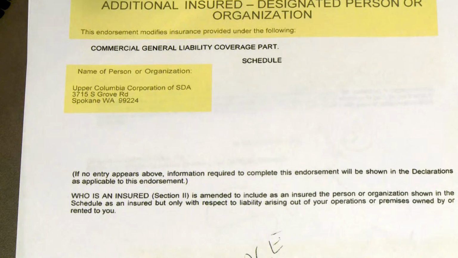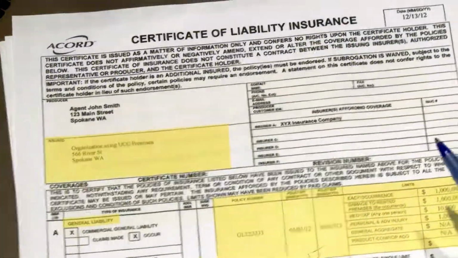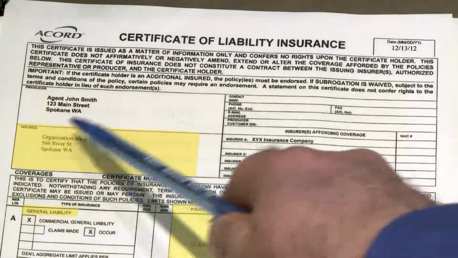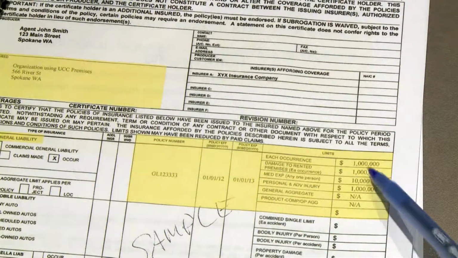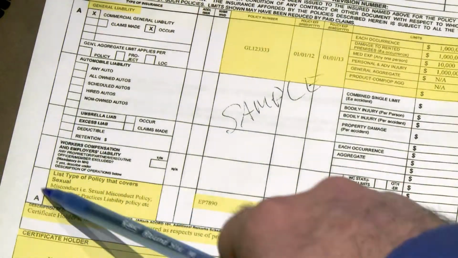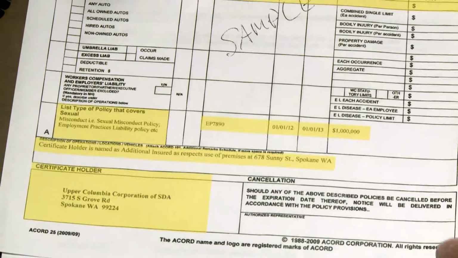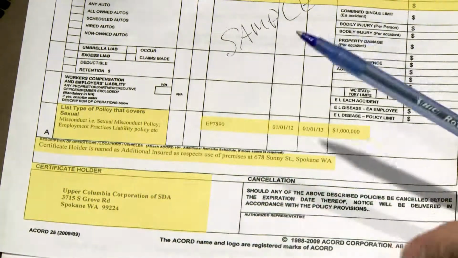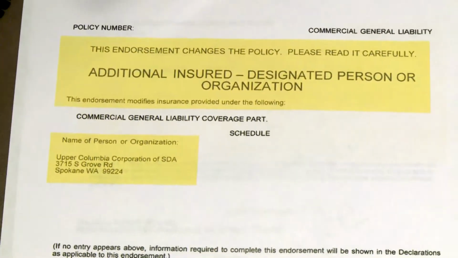So in review, what you're looking for is a certificate of liability insurance that shows the name of the organization renting from you. It shows their policy number, it shows the dates that it's effective, it shows the limits, and it shows that they have coverage for sexual misconduct, and it also shows that the Upper Columbia Corporation is named additional insured, and you must get a second sheet that shows the endorsement naming the corporation as additional insured.